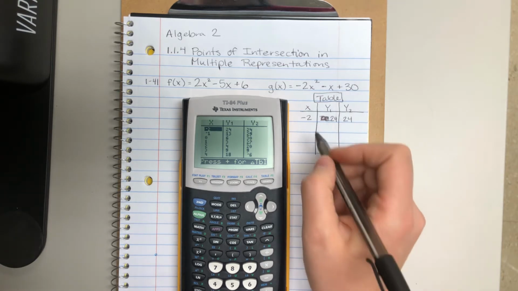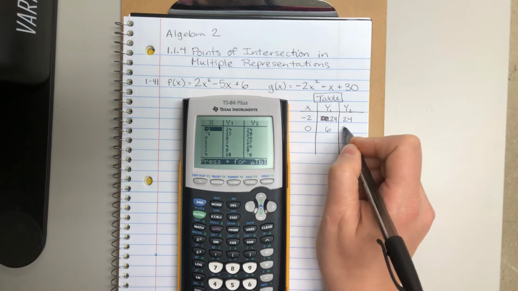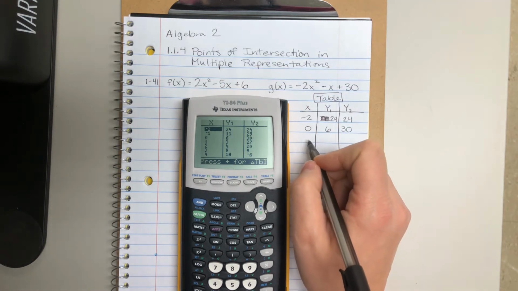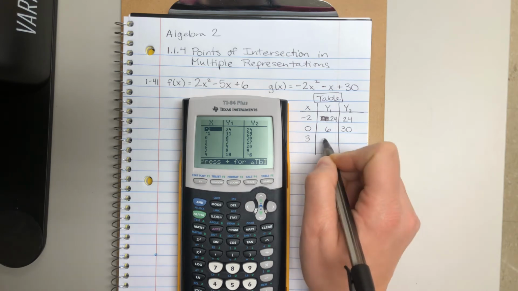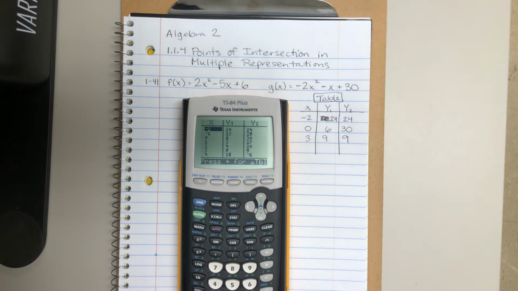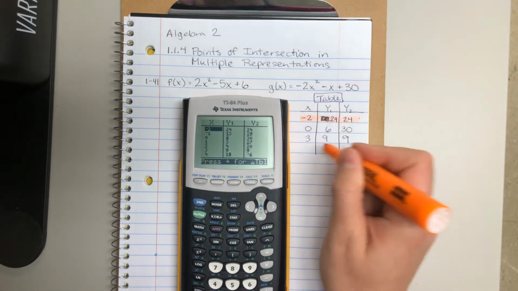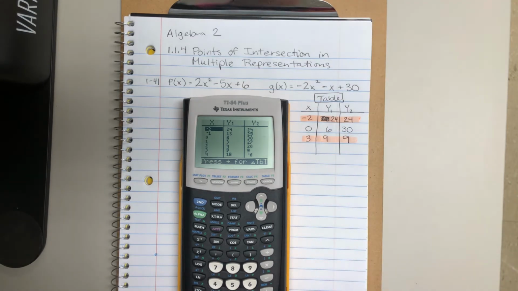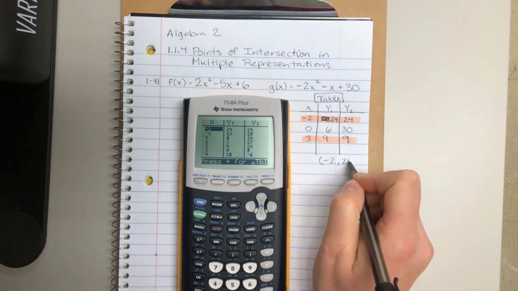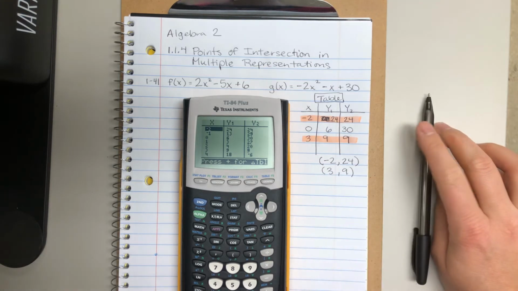I'll throw in 0, just to show that those intercepts are different. Again, you don't have to put a whole bunch in. I'm going to show these. And then what I can do is highlight on my table, hey, these are where the intersections of the two graphs are. The intersections are at negative 2, 24 and 3, 9 using the table.